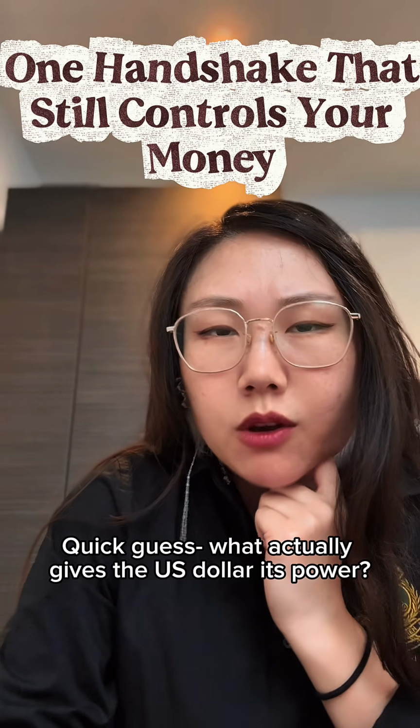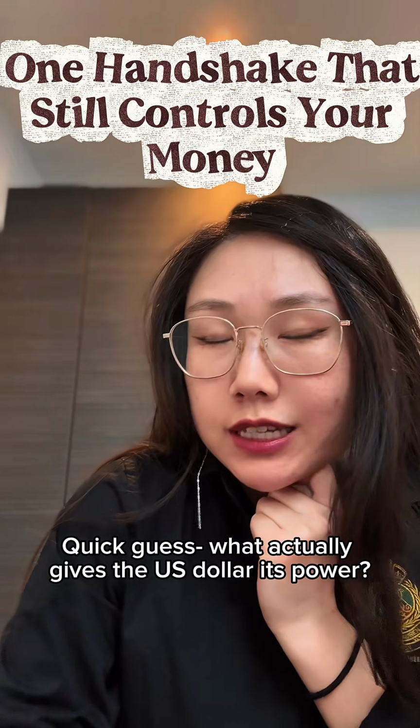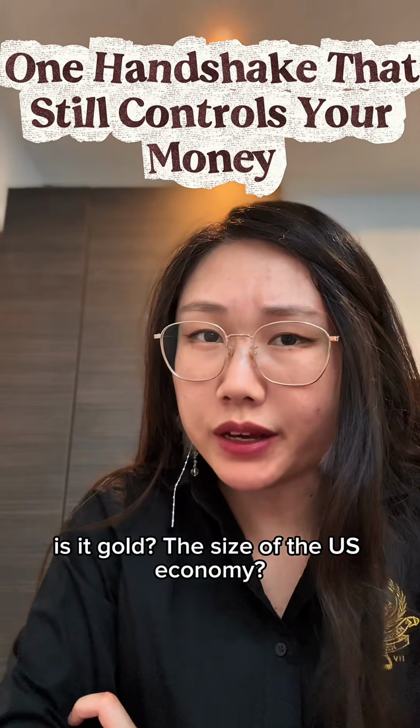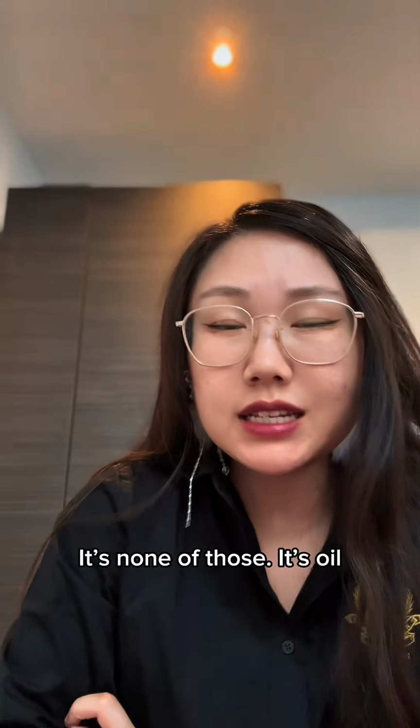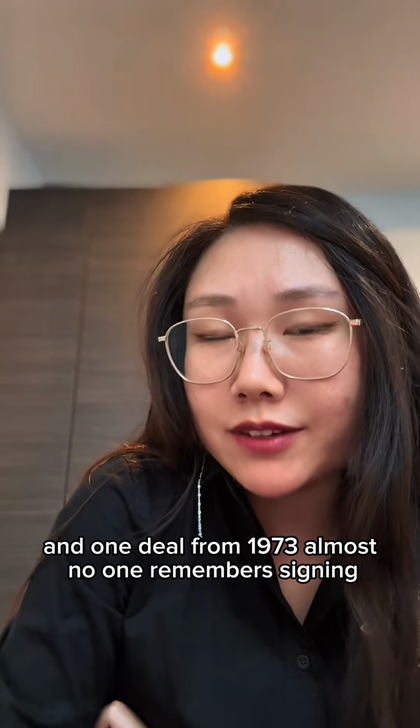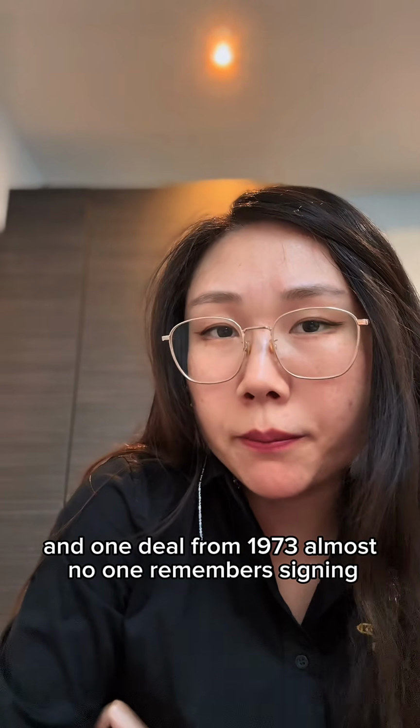Quick guess. What actually gives the US dollar its power? Is it gold? The size of the US economy? Or trust? It's none of those. It's oil. And one deal from 1973 almost no one remembers signing.